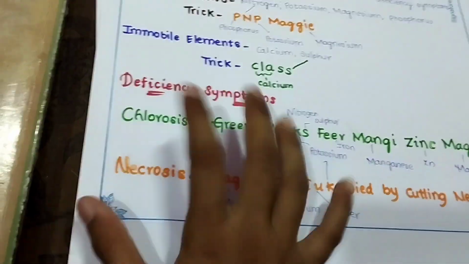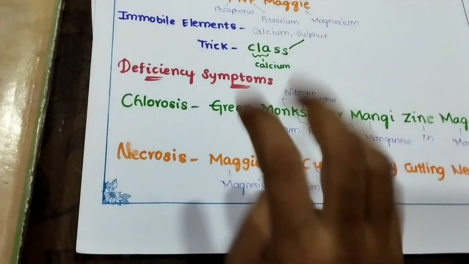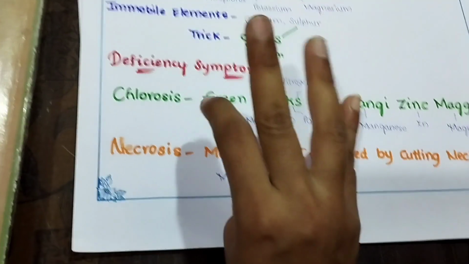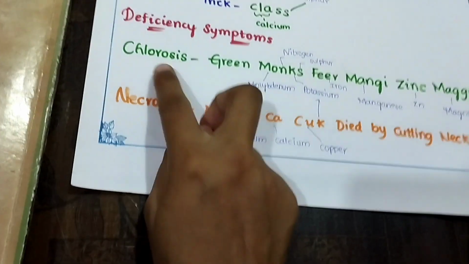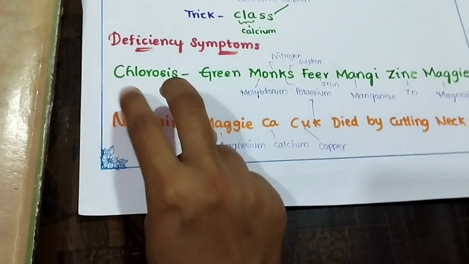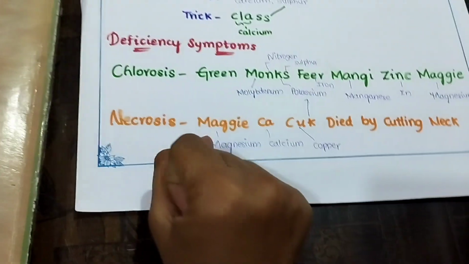Next we'll go to deficiency symptoms. There are 4 deficiency symptoms mentioned in NCERT. Those are chlorosis, necrosis, stunted growth and delayed flowering. So the first symptom is chlorosis. Chlorosis means loss of chlorophyll. Due to this, the plant part will become yellow.